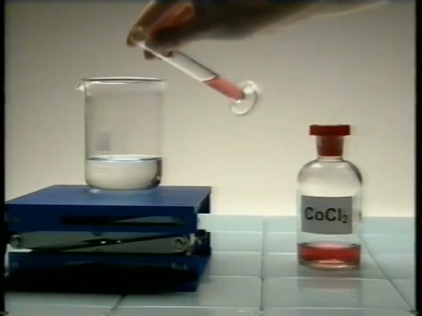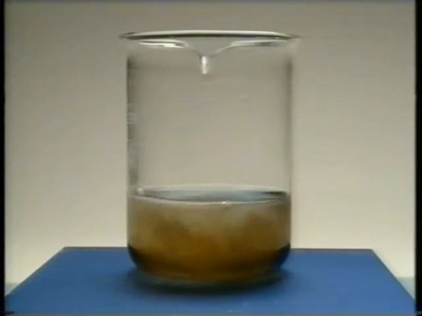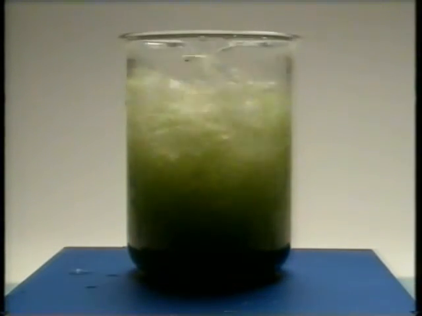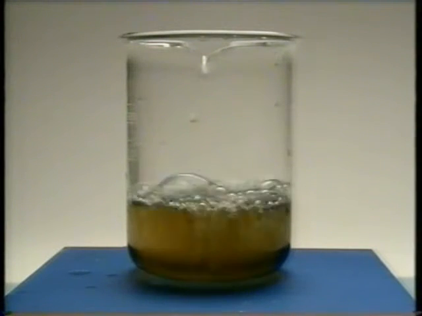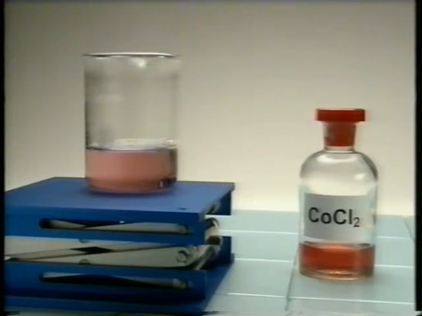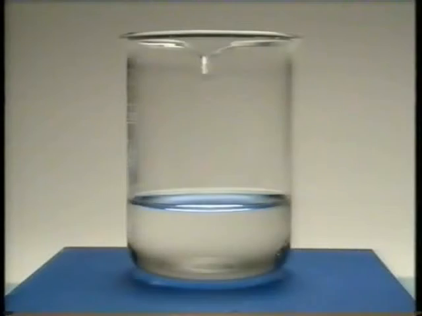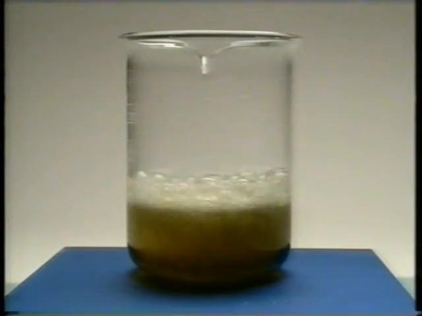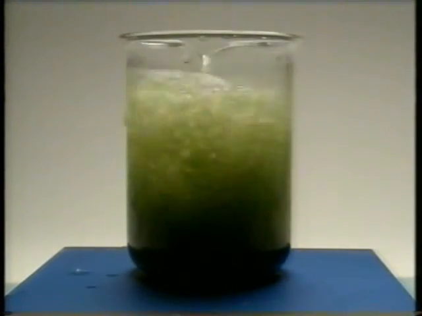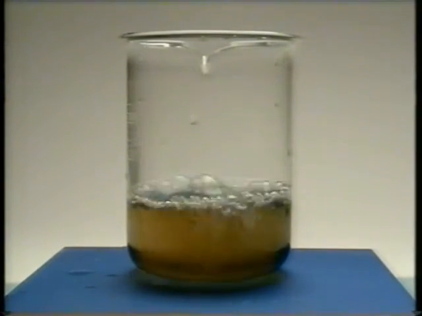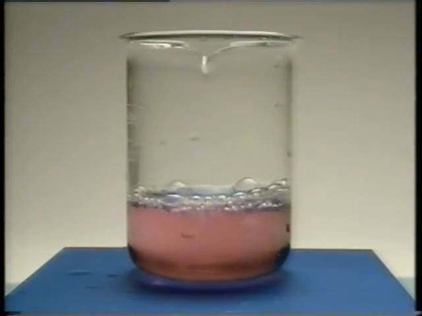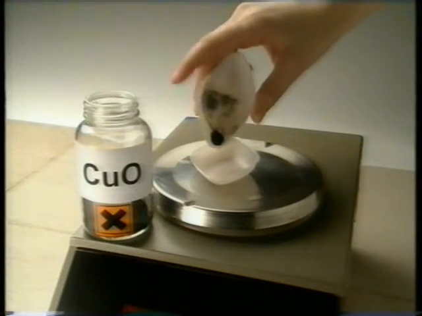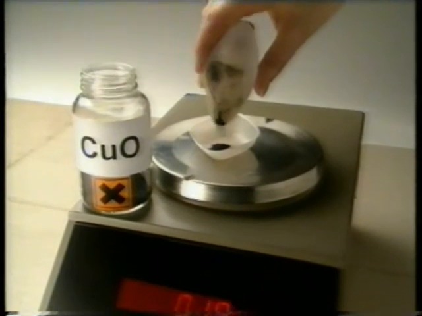Cobalt chloride solution is the catalyst in this next reaction. A catalyst is a chemical that takes part in a reaction but doesn't get used up. Look again at what happens to the colour of the cobalt chloride. At the end of the reaction, the pink cobalt chloride has returned to its original state. So the amount of any catalyst added to a reaction should still be present at the end.